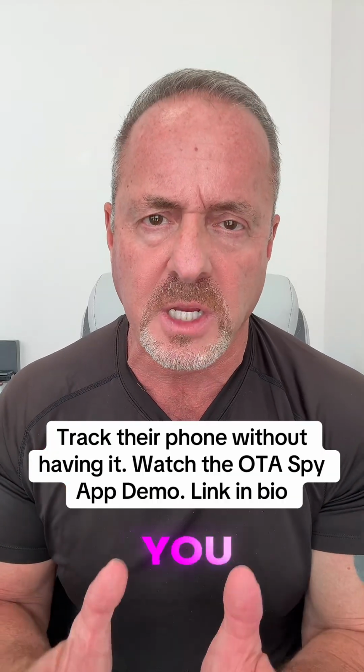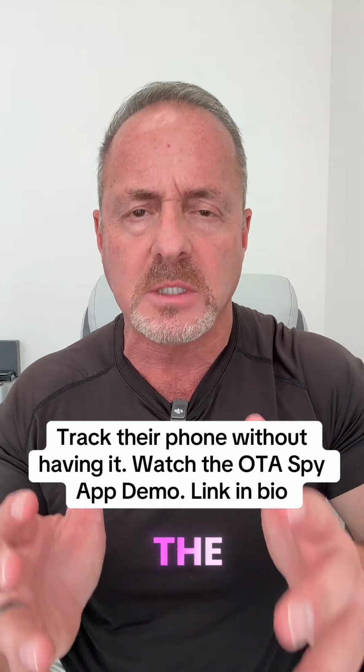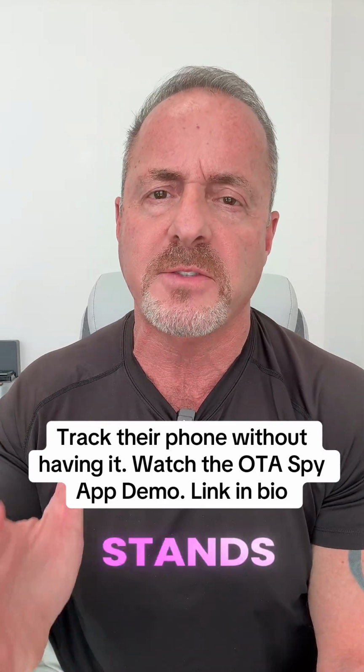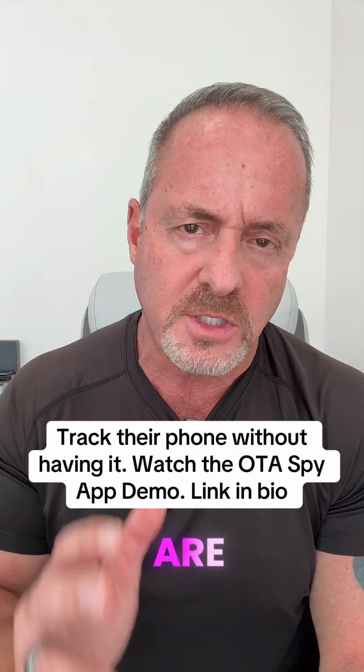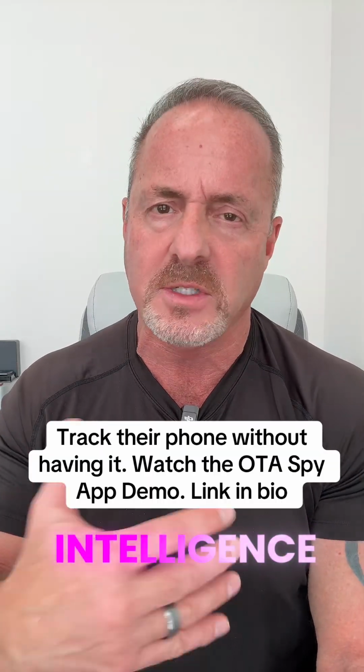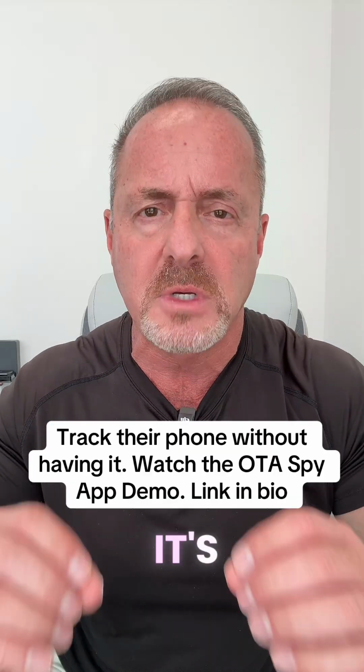So first things first, what you need is an OTA spy app like the ones that are offered in ProSpy. OTA stands for over the air. These things are simple to use. It's artificial intelligence, AI, I'm sure you've heard about it. So it's minimal user input.